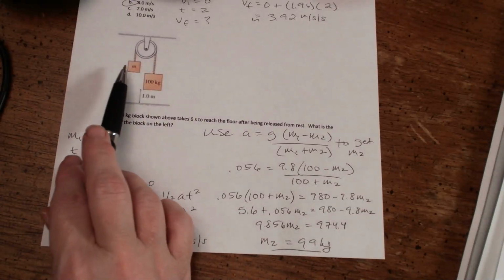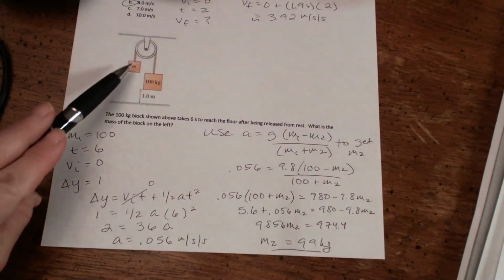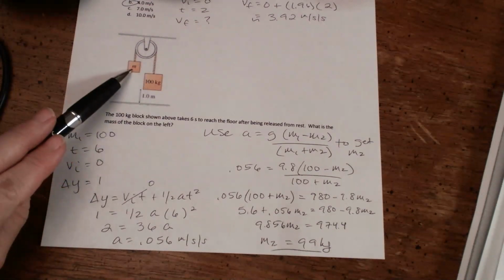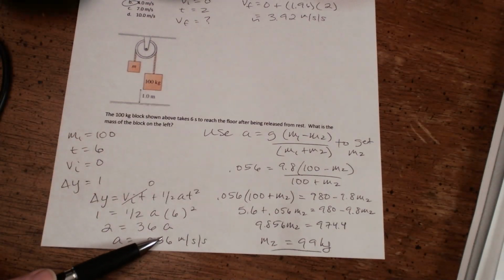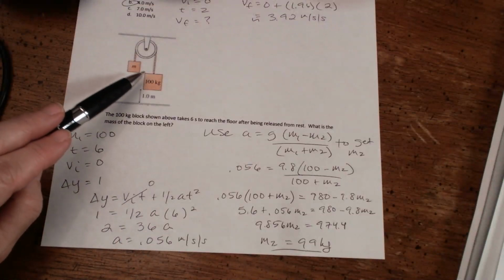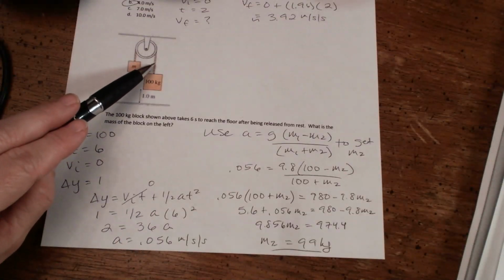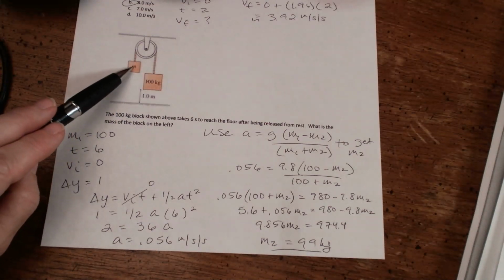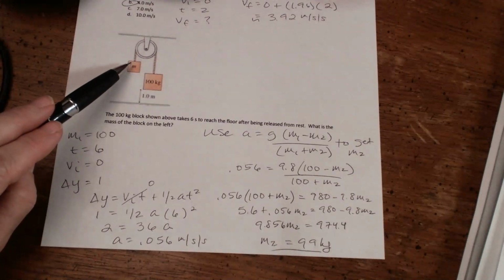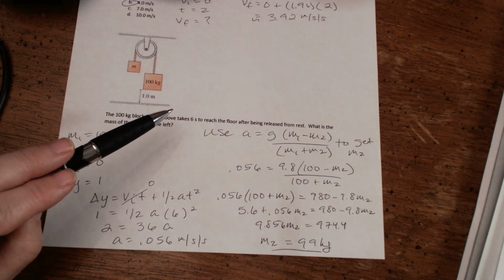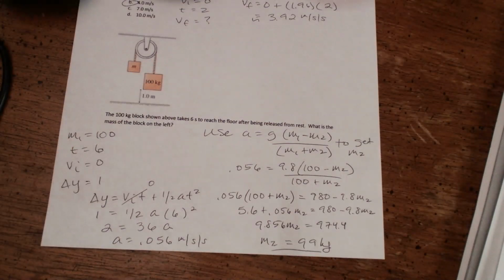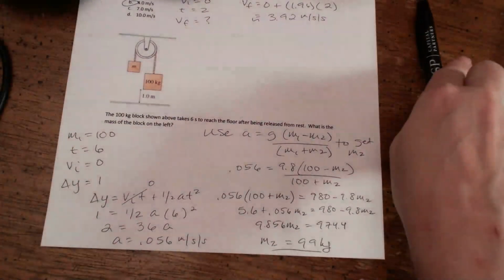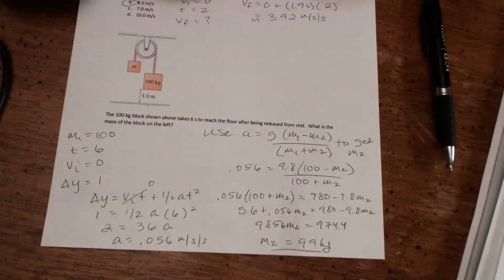So these two masses are almost the same. This one's only a little bit smaller than this one. And I think that makes sense based on the small acceleration value, because this one's able to move because it's larger, but it's only just barely. So it's going to move pretty slowly because this one's pulling, you know, with almost the same force of gravity on the other side. So, anyway, that's a couple of examples of how you use dynamics and kinematics combined together.